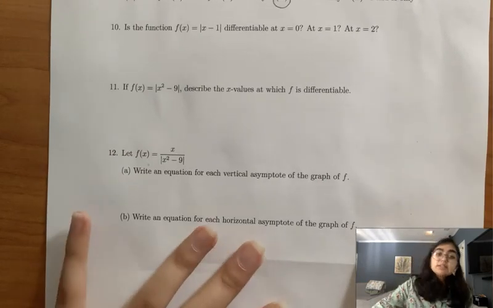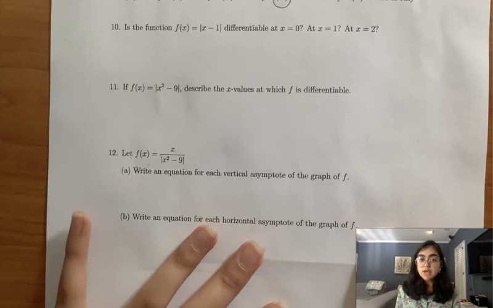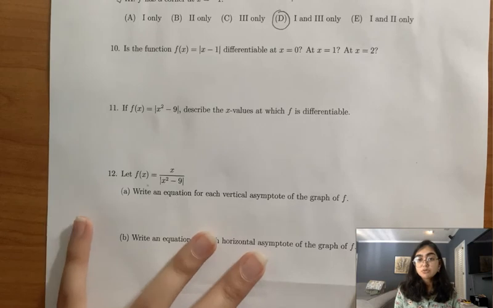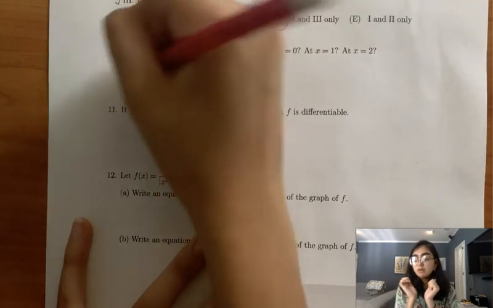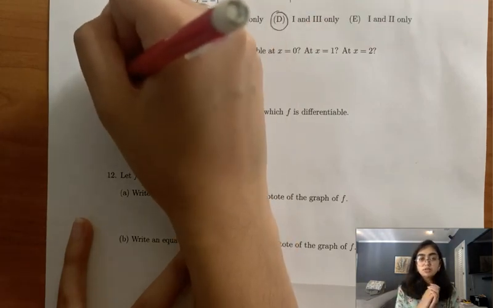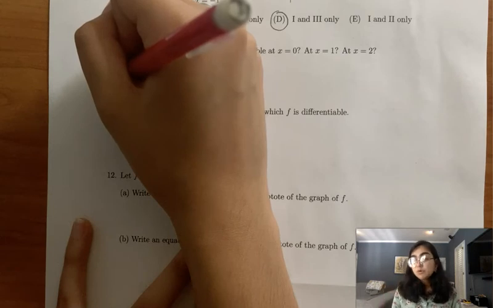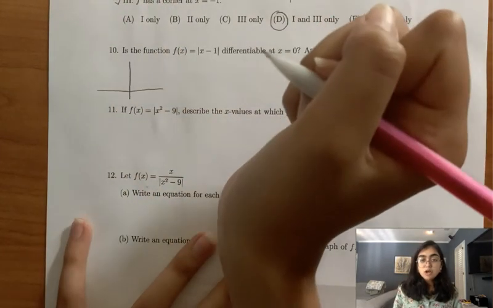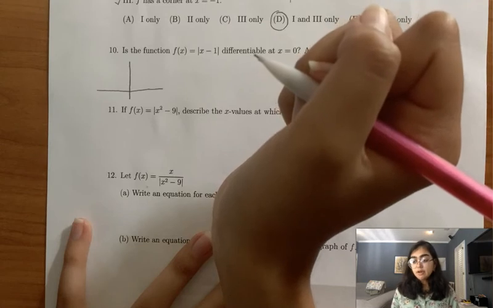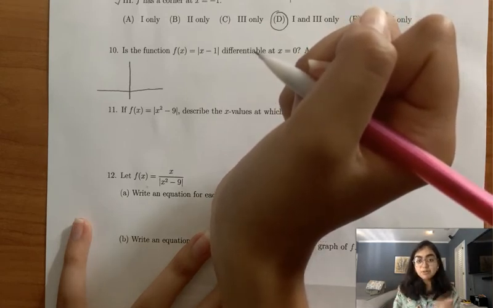Number 10. Is the function f of x equal to the absolute value of x minus 1 differentiable at x equals 0, at x equals 1, and at x equals 2? So again, I'm going to draw a graph really fast to help me with this problem. This graph is also going to be our classic V shape for an absolute value, but the actual point, the part where it touches the y equals 0 line, will be 1. Right? So I'm going to draw a graph and I'm going to label 0, 1, and 2 because those are the 3 points that we're dealing with in this problem, right?